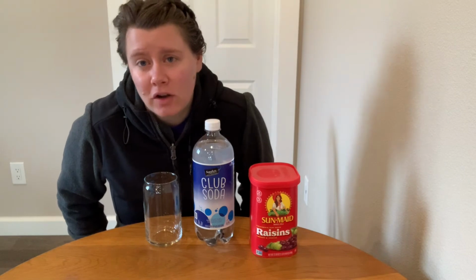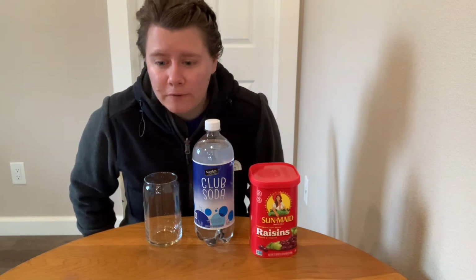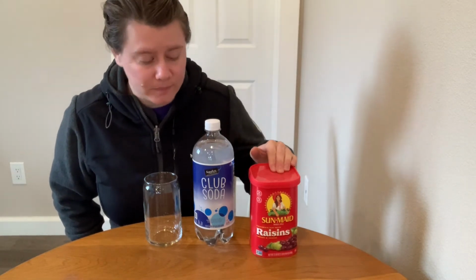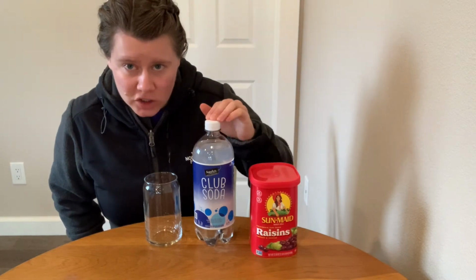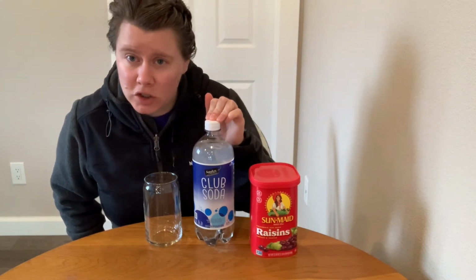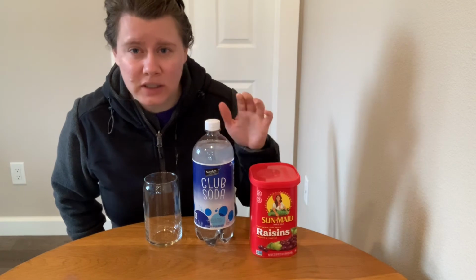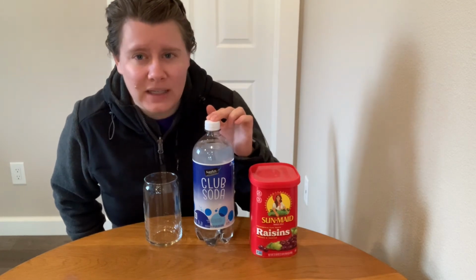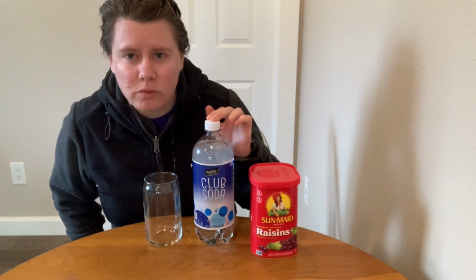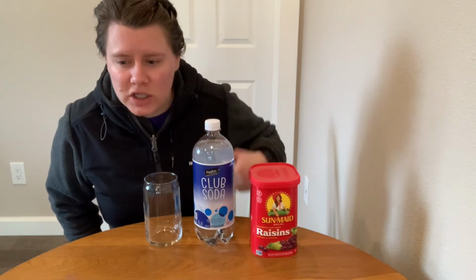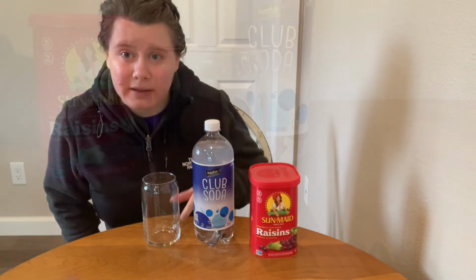Today's experiment is called Dancing Raisins. For it, you'll need some raisins, a fresh carbonated drink. I'm using club soda. Club soda was recommended, but I think you can do it with other beverages. And then you'll need a glass.